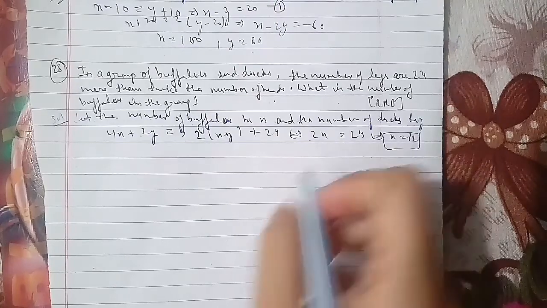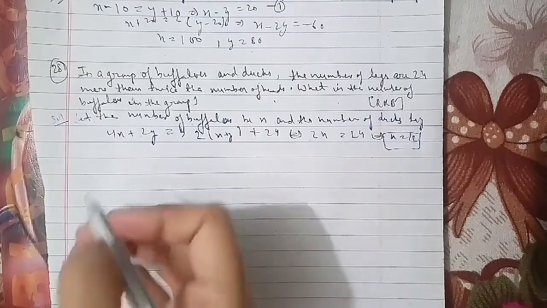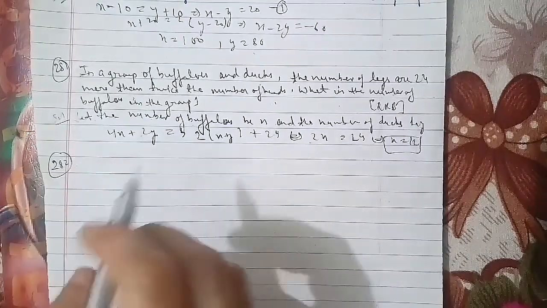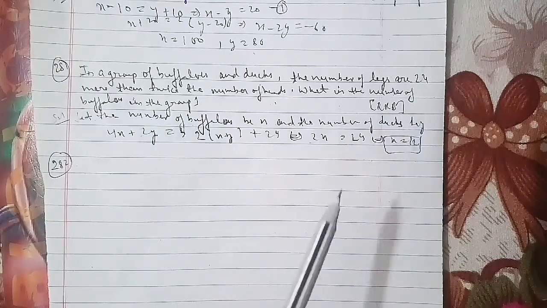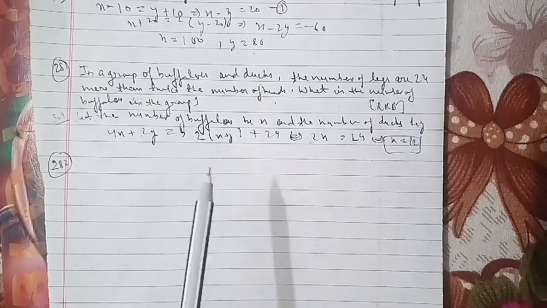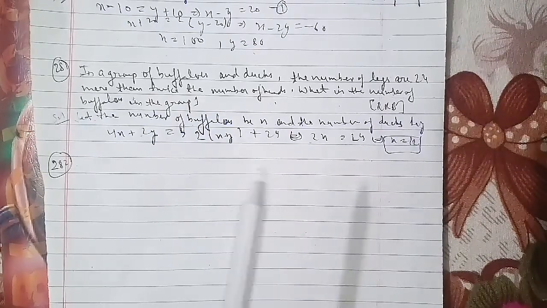Now we'll go ahead with another new question, the second last question that we have to talk about, which is the 282nd question of the session. The question is: a man has some hens and cows. If the number of heads is 48 and the number of feet is 140, then the number of hens will be?